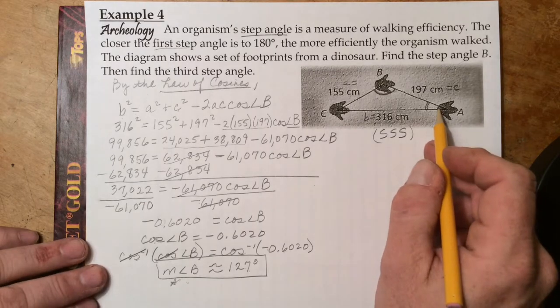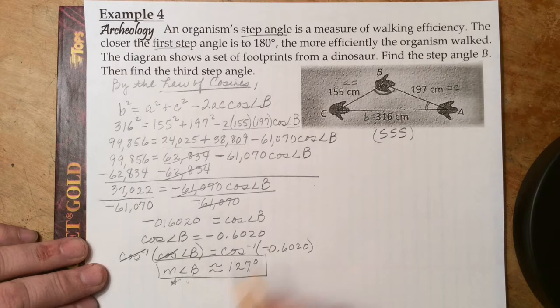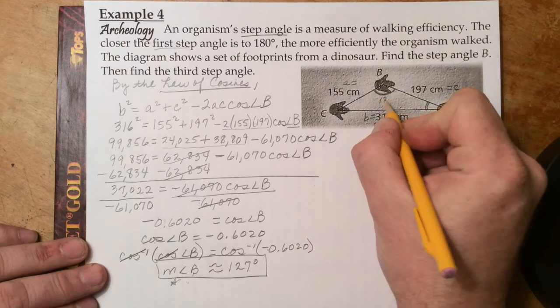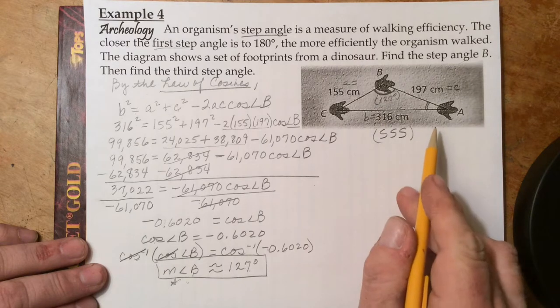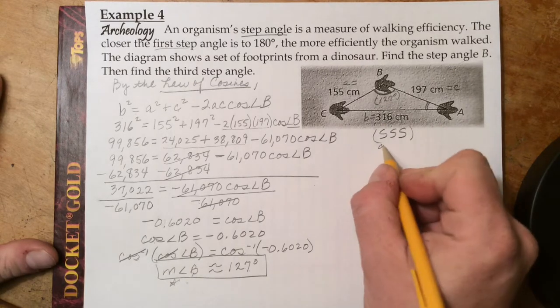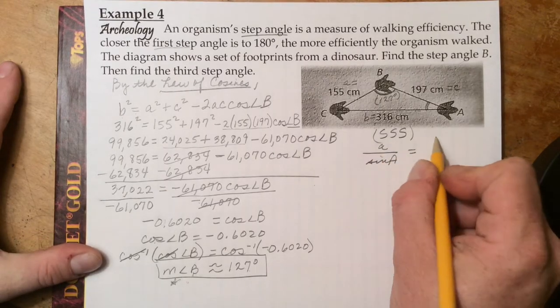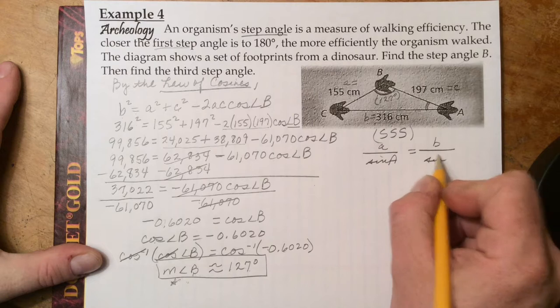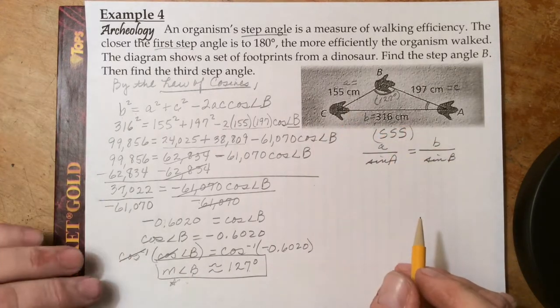Okay, to find the measure of angle A, notice that since we've already found the measure of angle B, we know that this is 127 degrees. Well, we have enough to use the law of sines, and so you could have used a over sine A equals b over sine B. Since we didn't have angle C, we weren't really interested in that.